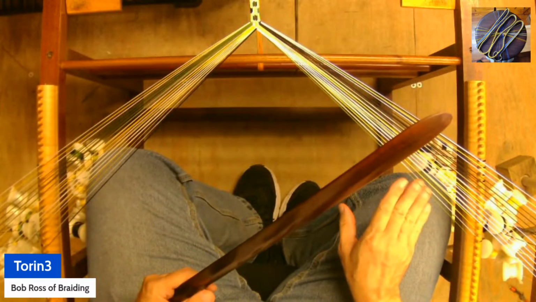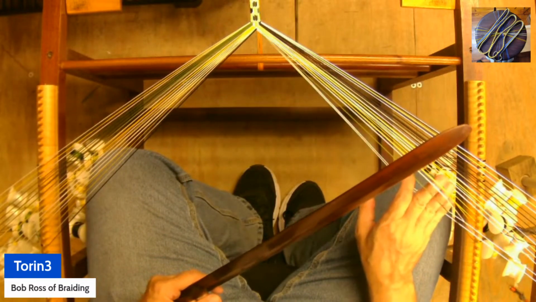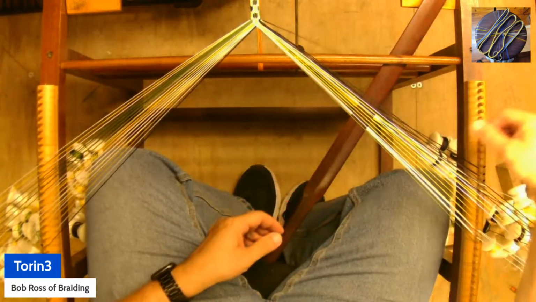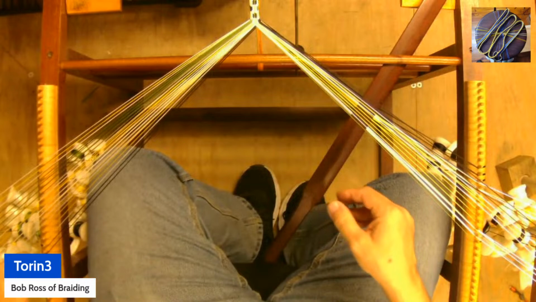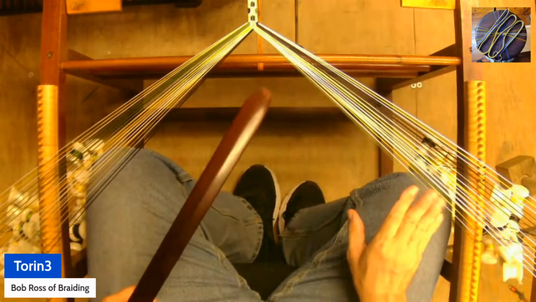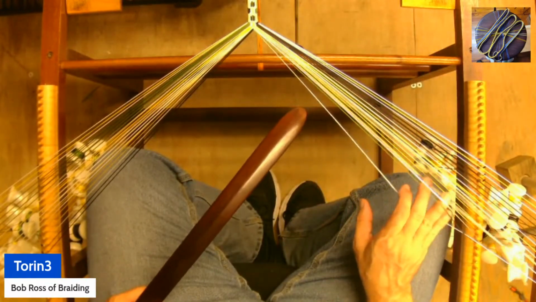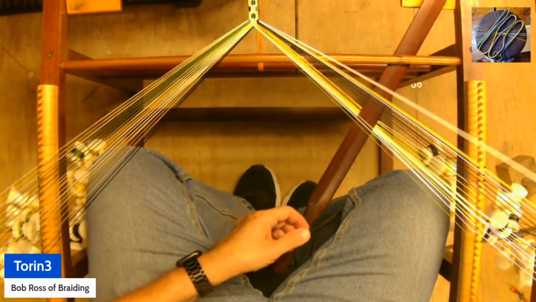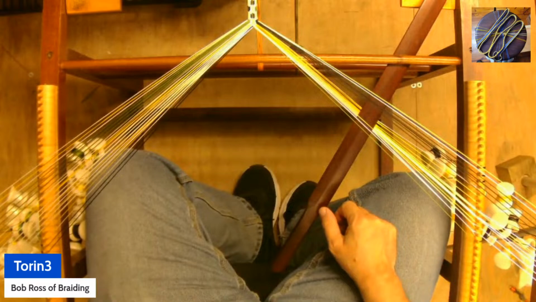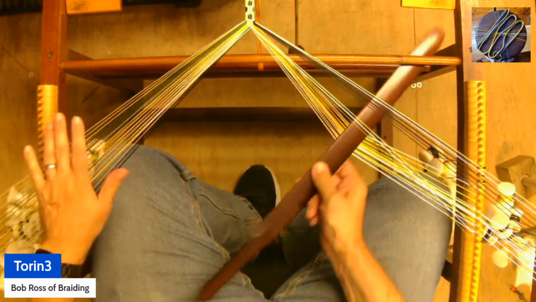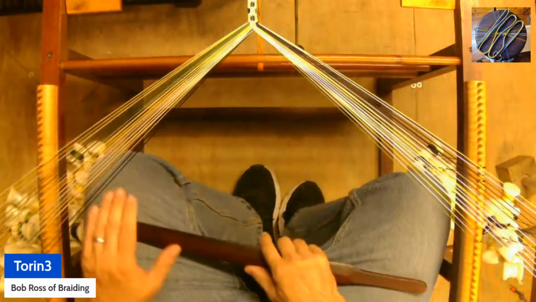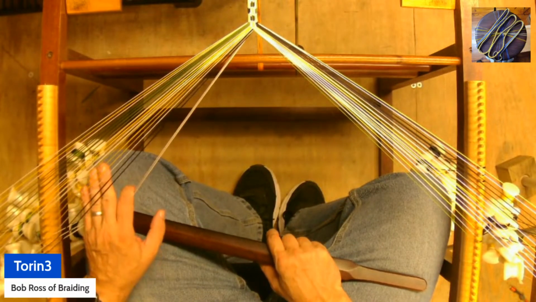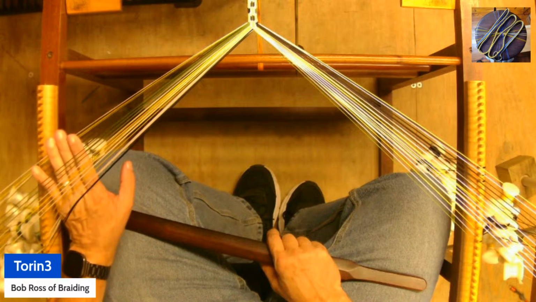And 1, 2, 3 under 3 over 4. And 1, 2 under 3 over 4 under 3. And looks like we have at least repeated the pattern once at this point. 1, 2, 3 under 3 over 4.